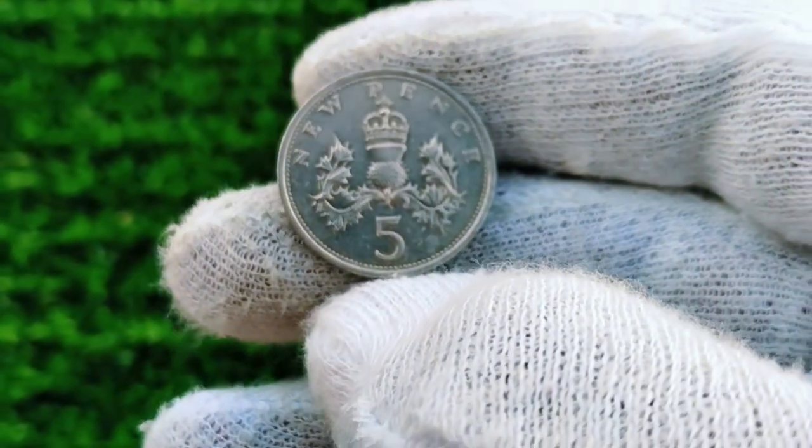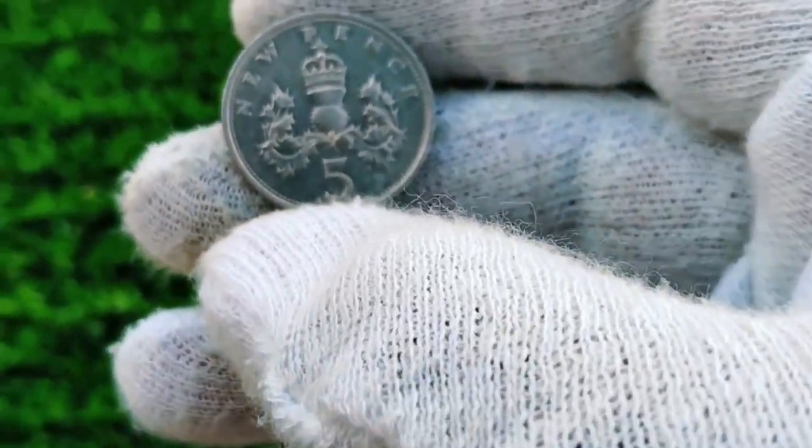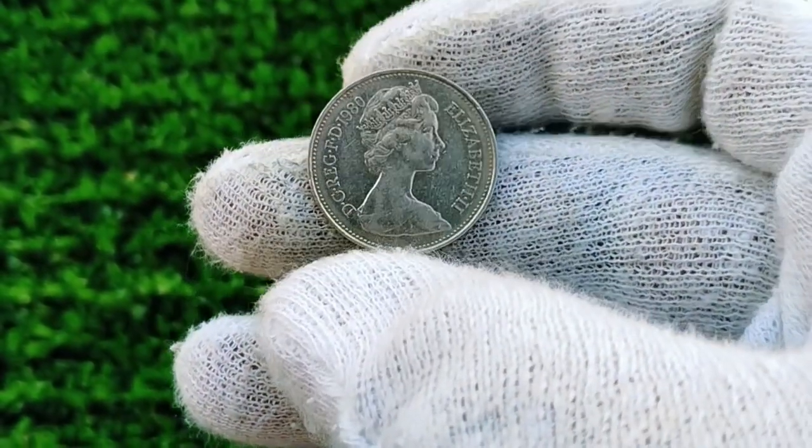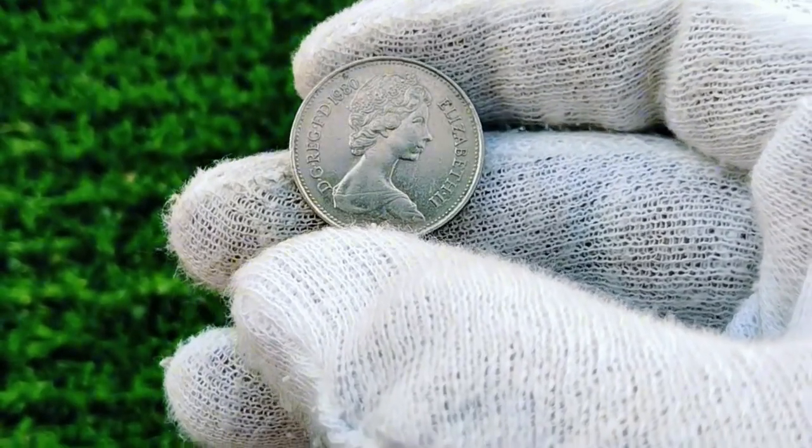The 1980 5p coin was minted at the Royal Mint, which is the official mint of the United Kingdom, and has been responsible for producing British coinage for over 1,100 years.